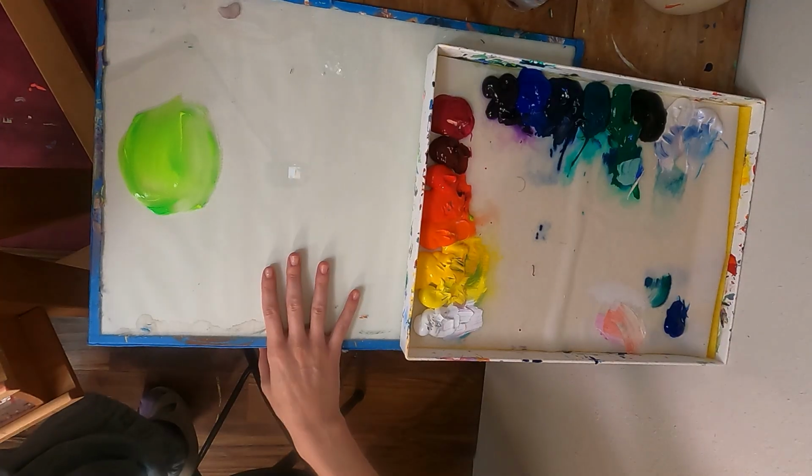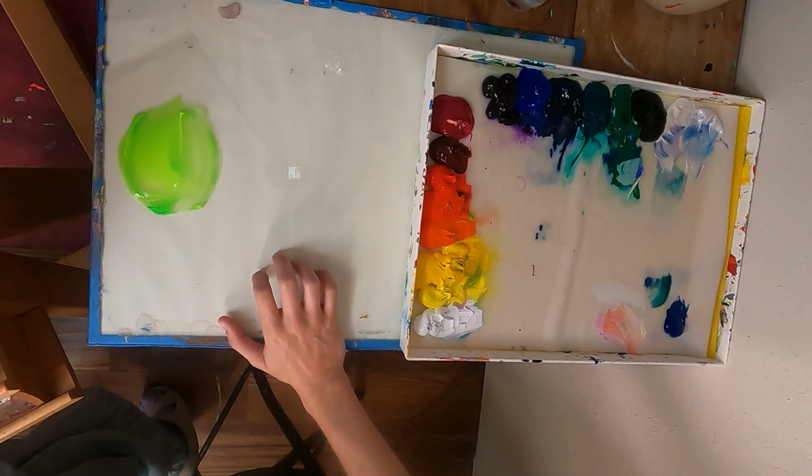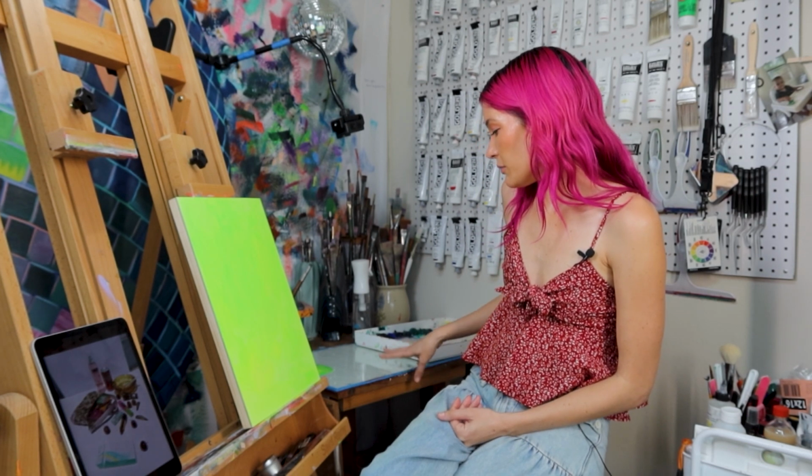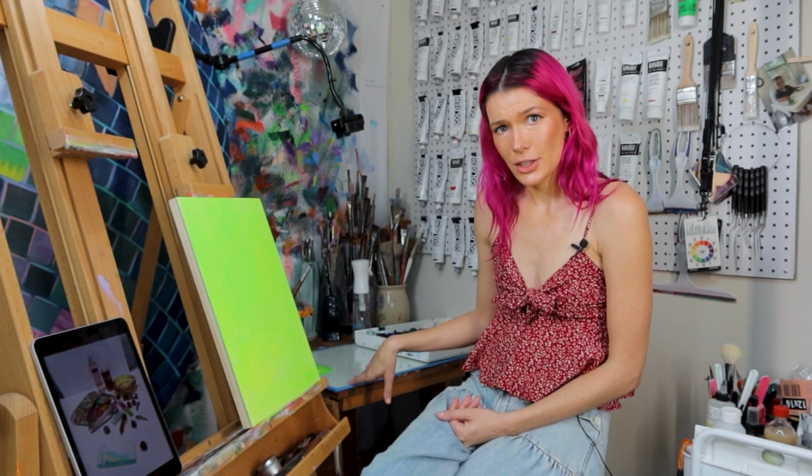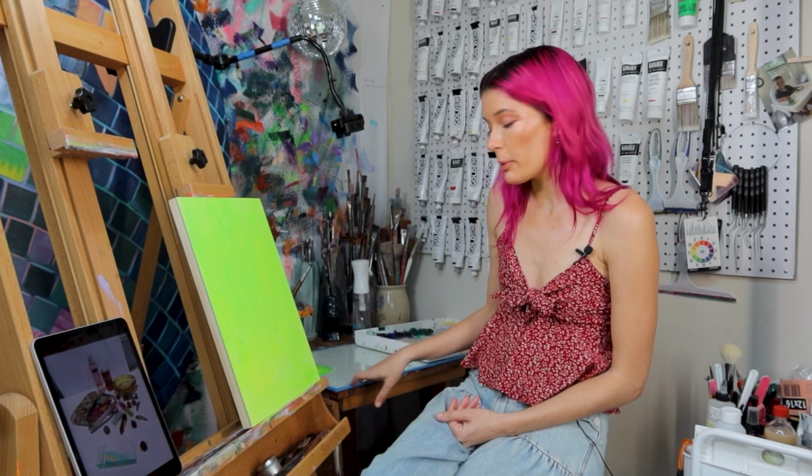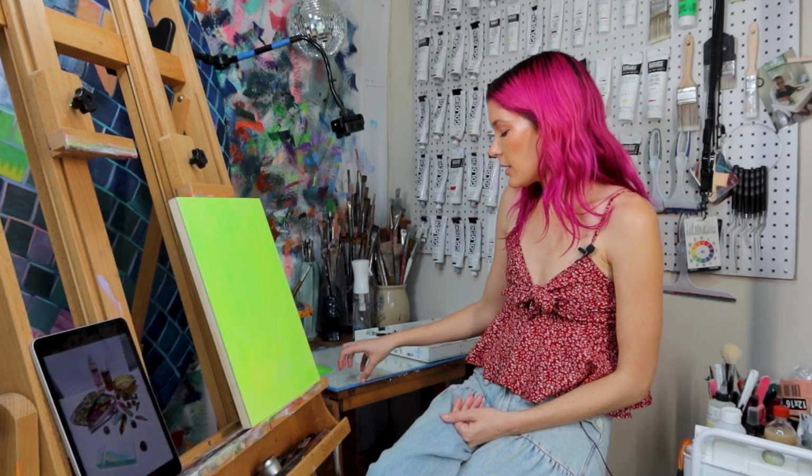I also have a glass palette. You can use freezer paper. There are so many options, but I like using this. I've used it for years. I think I made it in college or right when I graduated, I can't remember. And it's just a piece of glass from a large, kind of nicer picture frame. I think I thrifted it if I'm not mistaken.